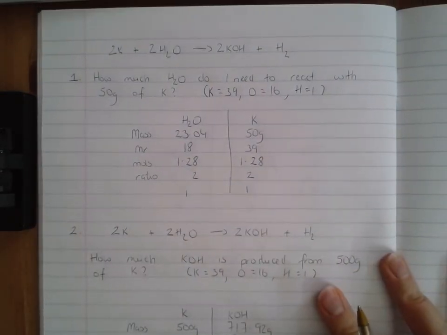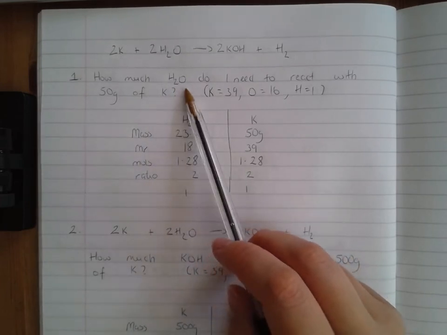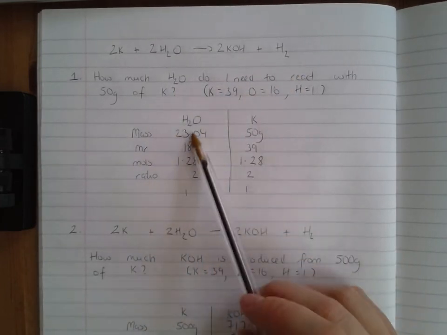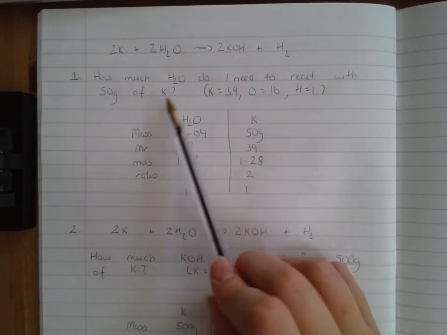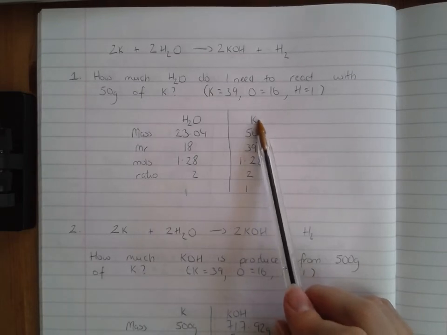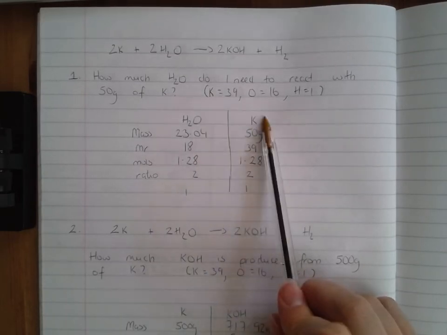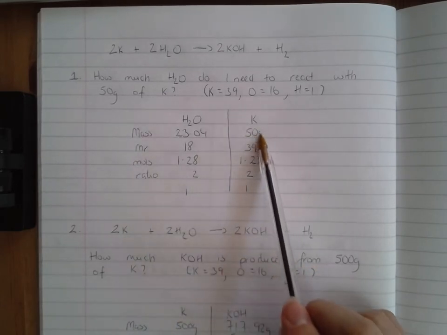So we'll go through the first one first. How much H2O do I need? You're being asked about H2O, so I've put H2O on my table. To react with 50 grams of K, I'm given information about K, which is potassium, so I put that into my table. Okay, filling in my mass, I'm given 50 grams of K, so I fill in 50 right here.